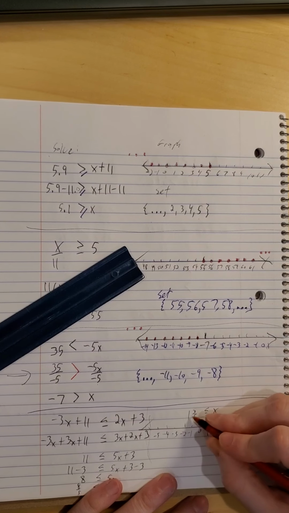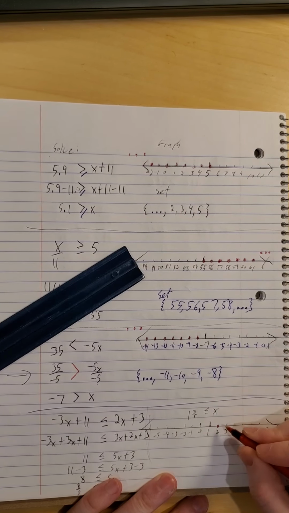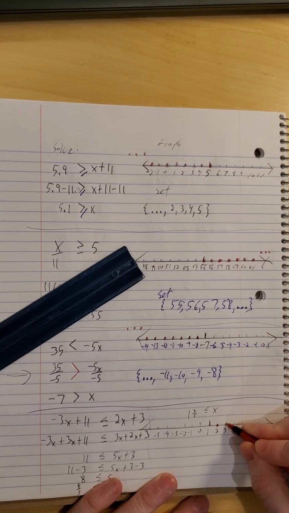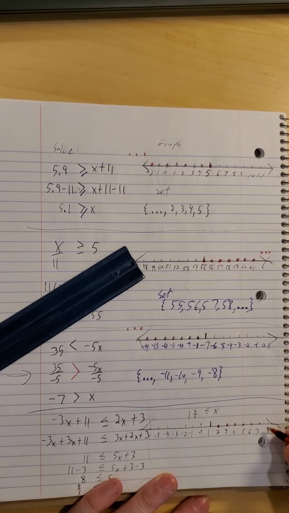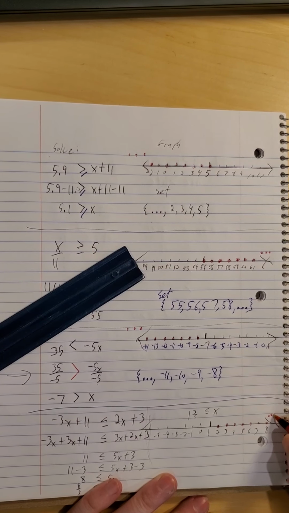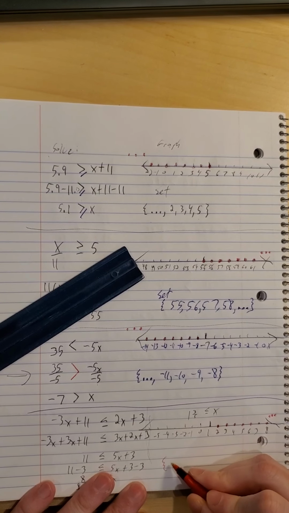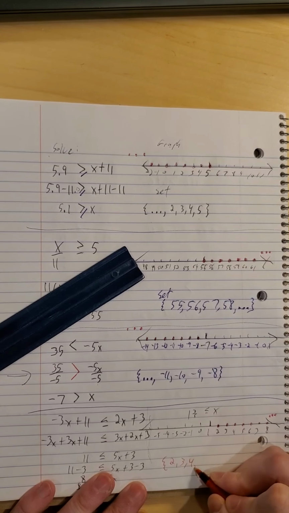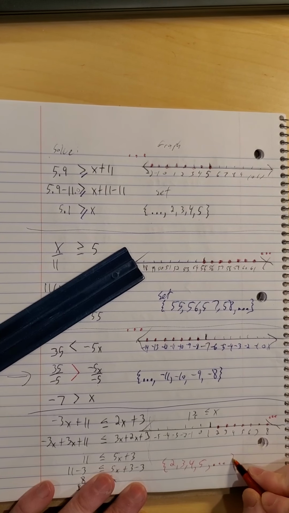I can't keep 1 3/5. That's not an integer, but 2 is on that side, and I can keep that. So I'll start at 2 and work our way up on the integers, so the ellipsis up and to the right. So our solution set for this one: 2, 3, 4, 5, and then our ellipsis after that last comma.